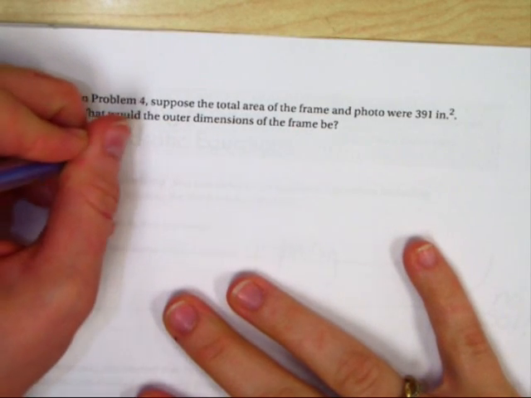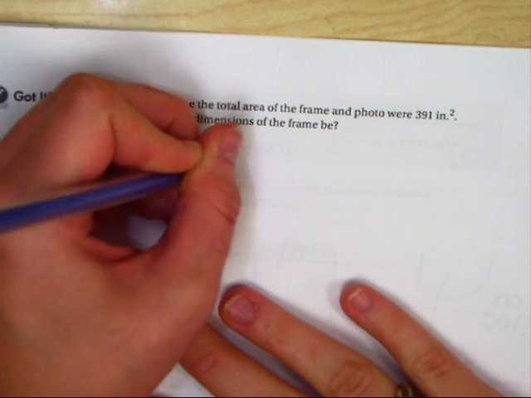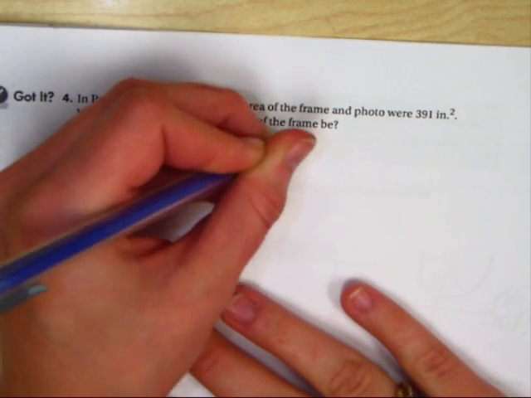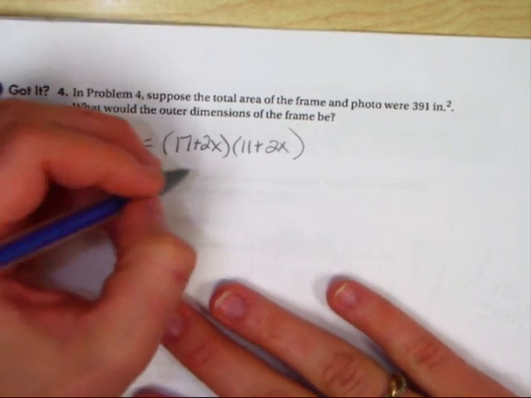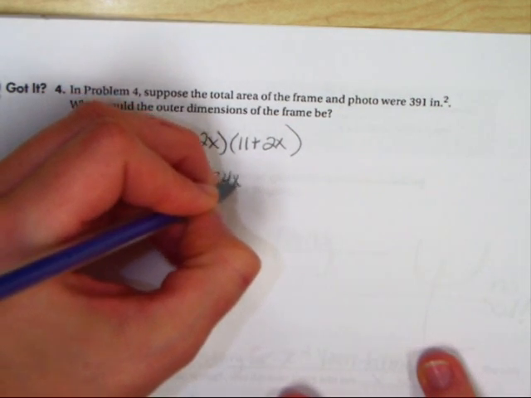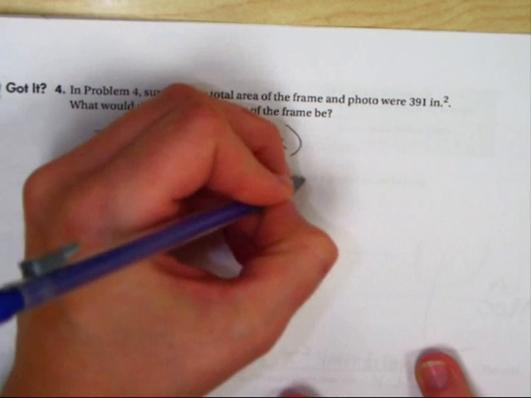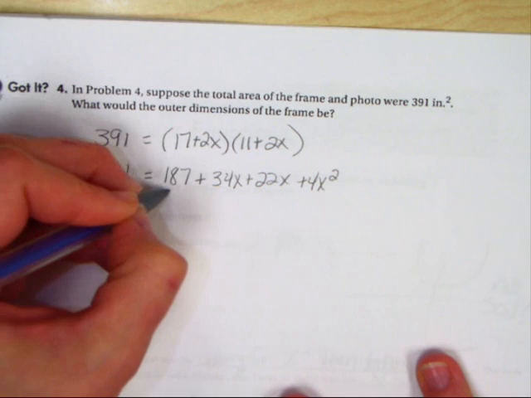You can do that one more time for fun, of course. Now suppose that the total area was instead 391. Nothing changes except for the fact that they want us to practice again. 17 plus 2x, 11 plus 2x. We're setting equal to 391 this time. 391 equals pretty much the same thing we had, 187 plus 34x plus 22x plus 4x squared. Take away 391 to set it equal to 0.